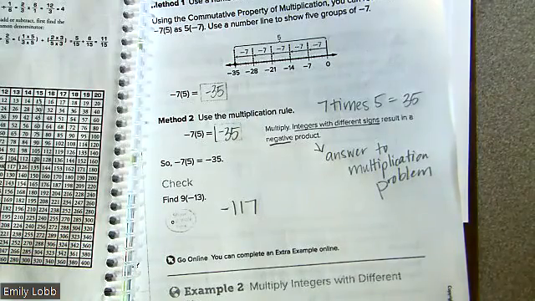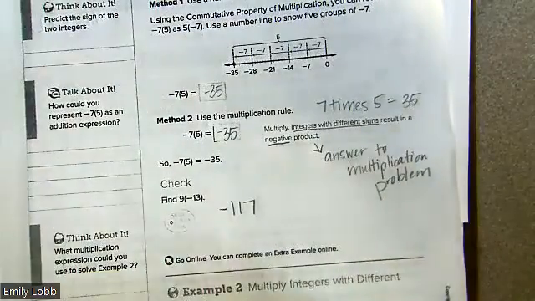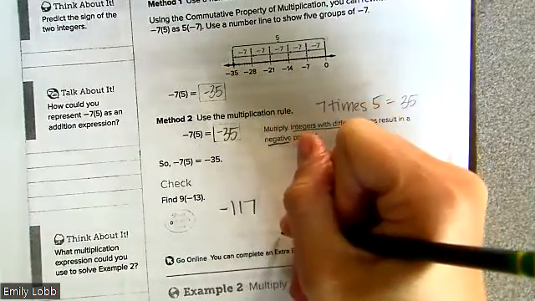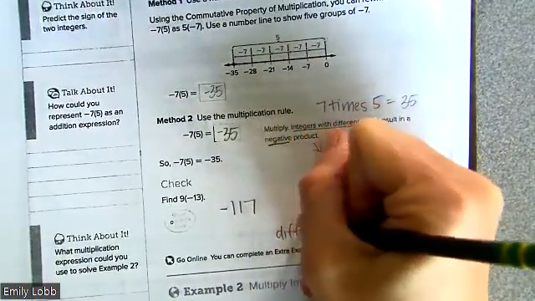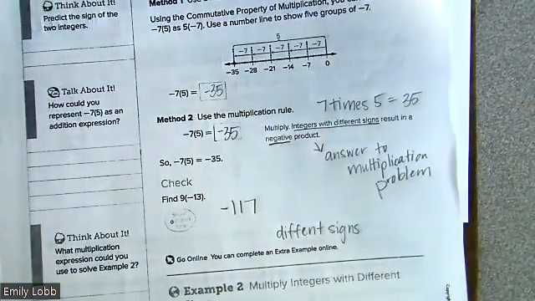All right, now. So that's the first thing. So if my signs are different with multiplication, and later you'll see also division, yes.